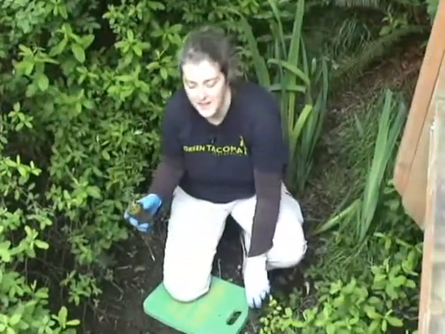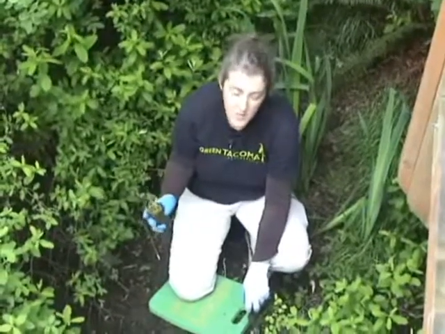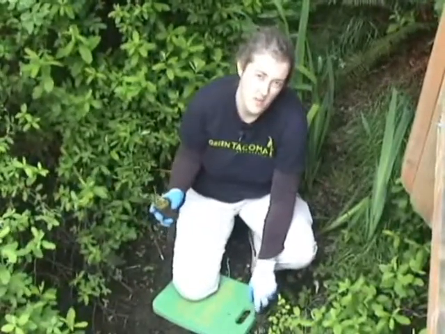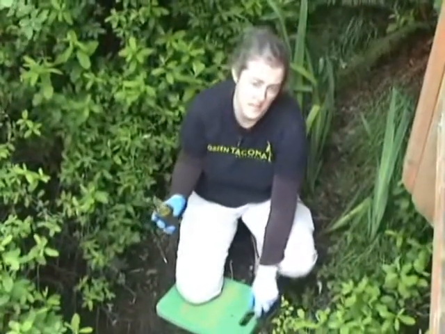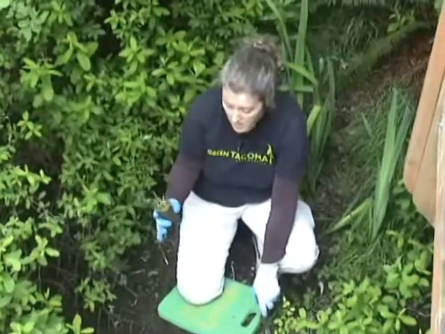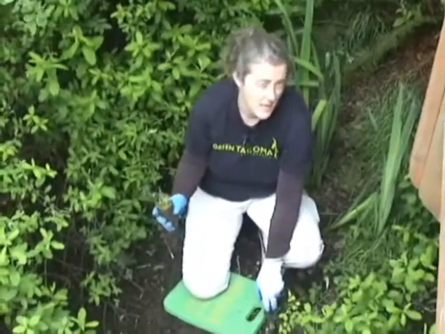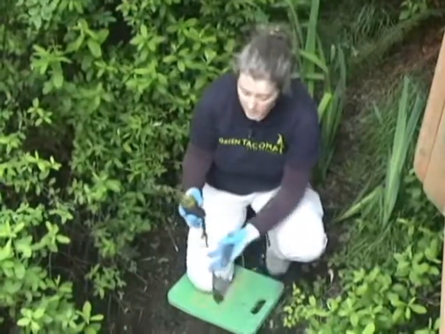The last stock type I'm going to demonstrate today are emergent plugs. Emergent plants are plants that grow in near shore or wet areas, often along shorelines and stream banks, riparian areas, and wetlands. Emergent plugs tend to be small and easy to transport and need to be planted to the appropriate depth.